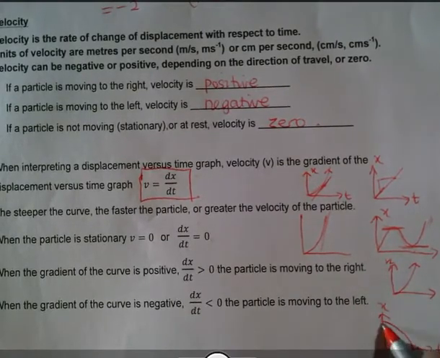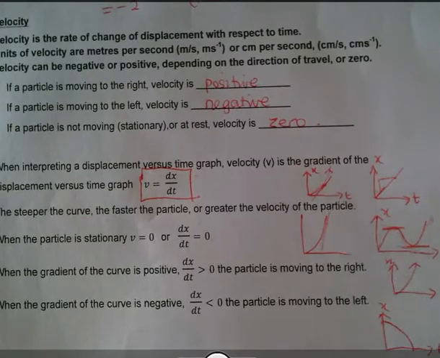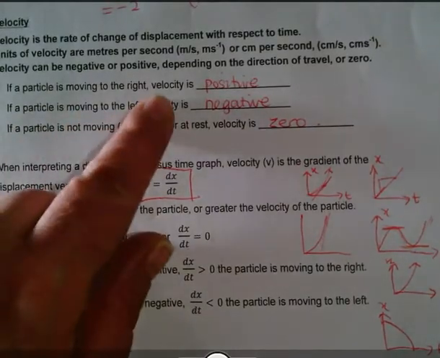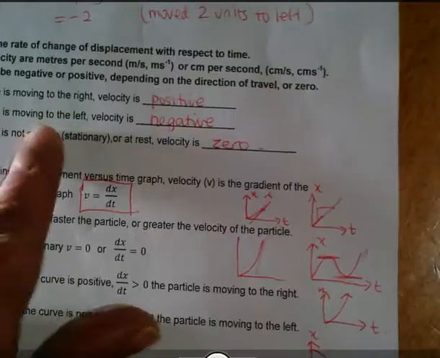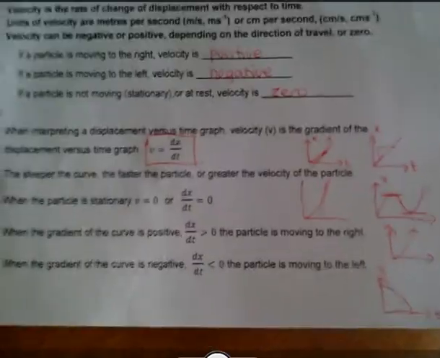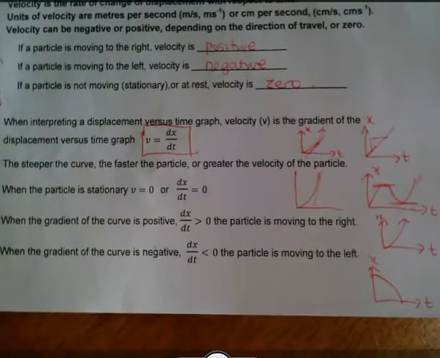So remember, positive velocity, particle moving to the right. Negative velocity, particle moving to the left. Not that it's traveling at a negative speed, you cannot travel at negative speeds.